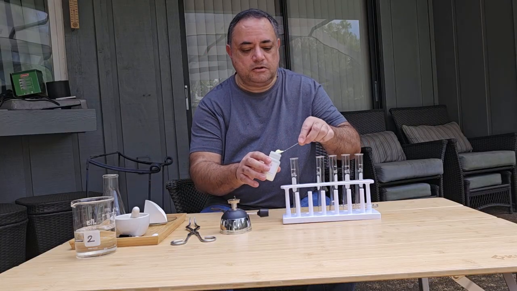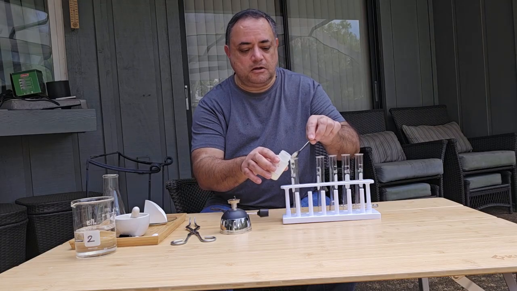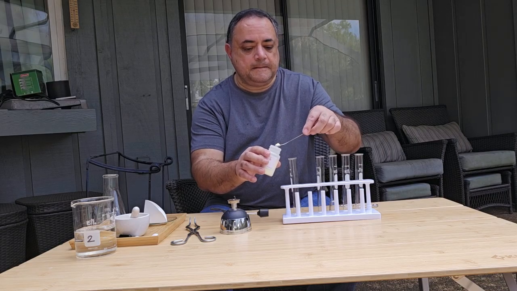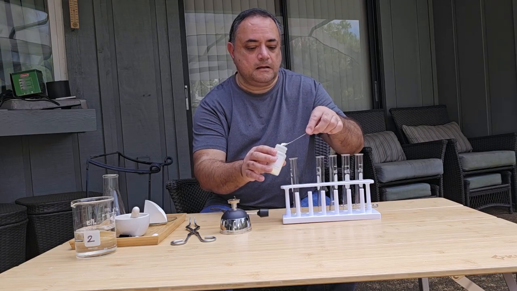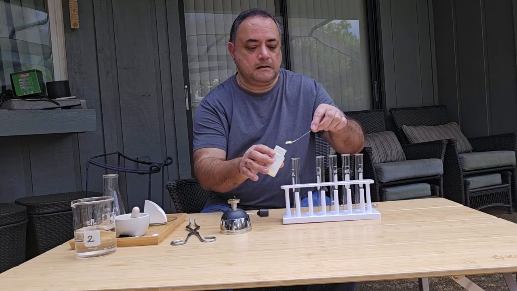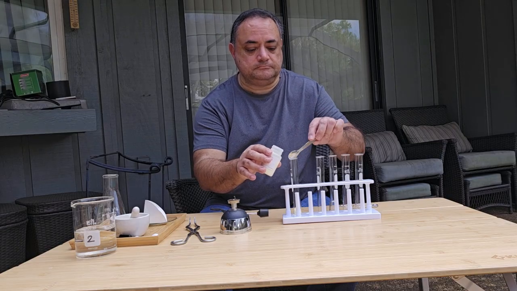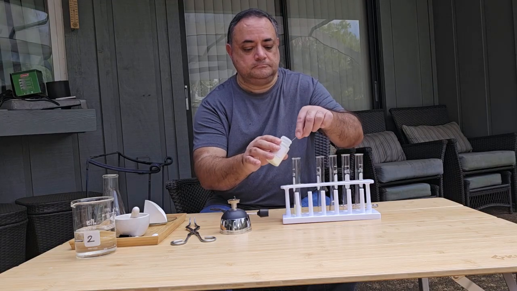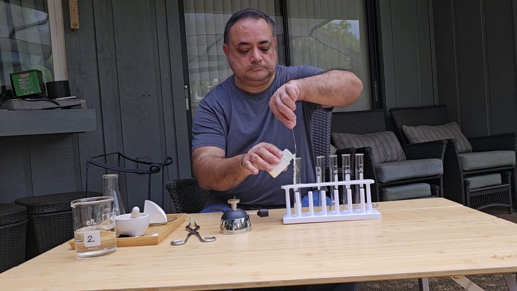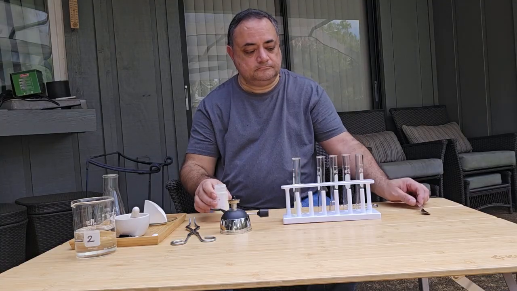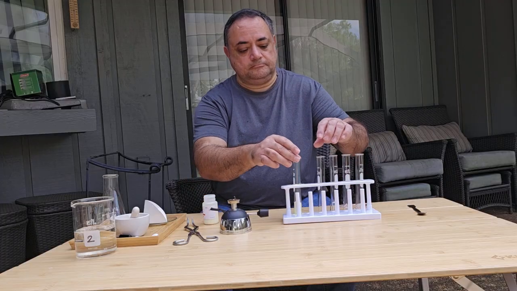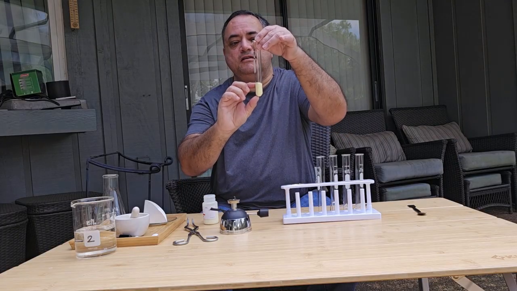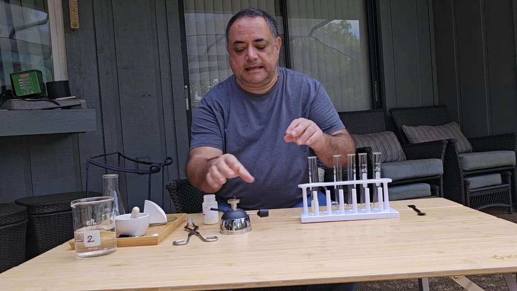We just want to fill the test tube about a quarter of the way with sulfur. Okay, so we've added about a quarter of sulfur into our test tube, and now we're going to heat it in our burner.